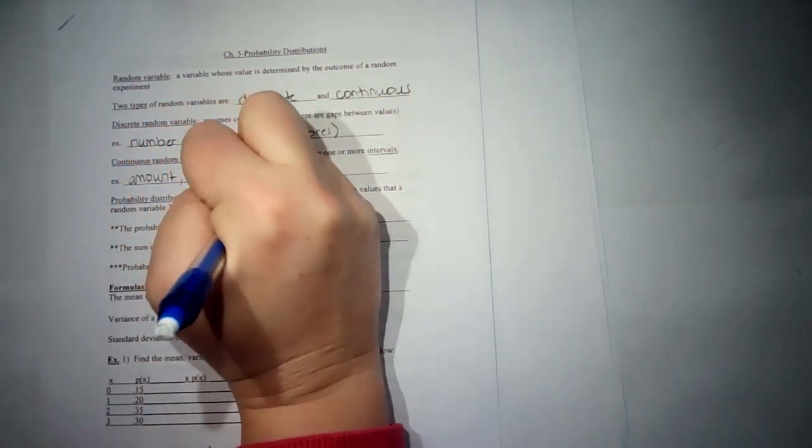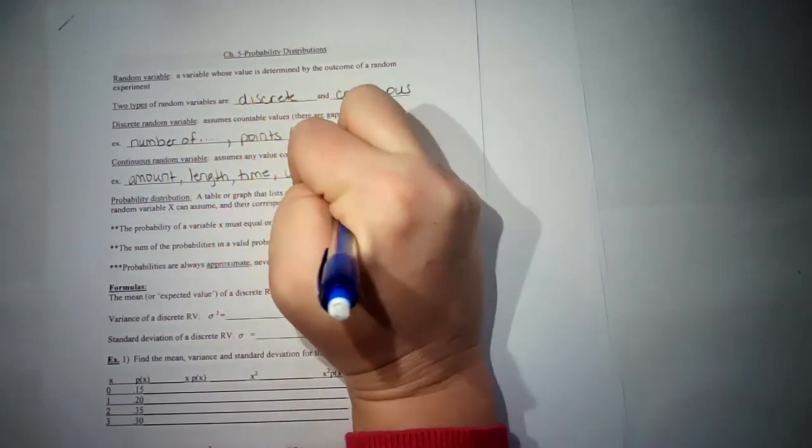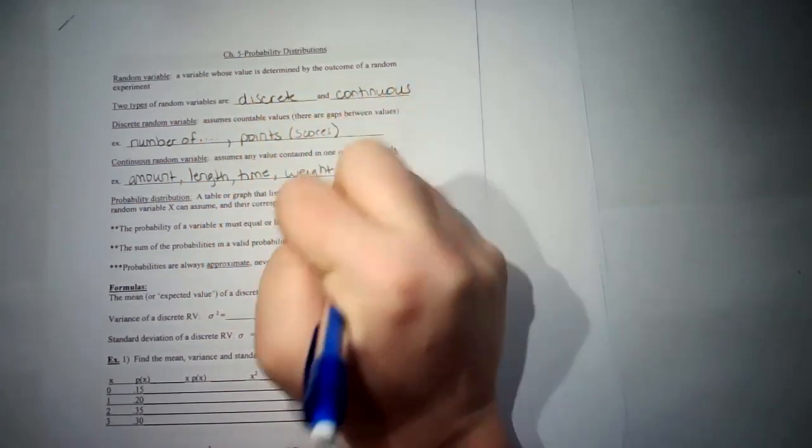And that's an endless amount of stuff. But if you see amount, that's going to indicate money, and we know money has 2 decimal places in it, right? So amount could be a length, any amount of time, a weight, a price, et cetera, et cetera. It's really endless what could be continuous.